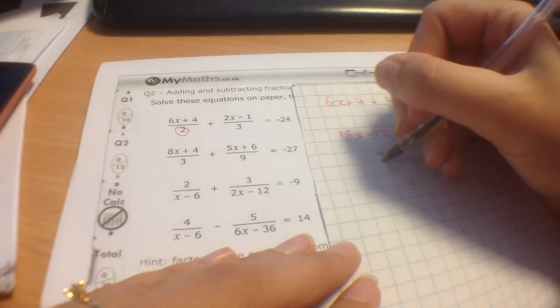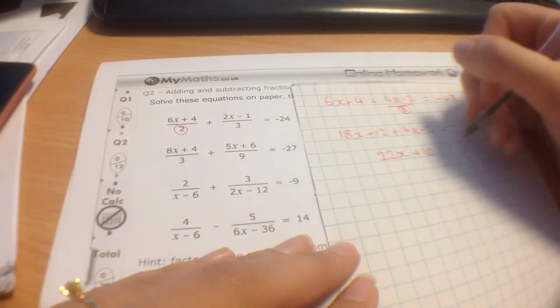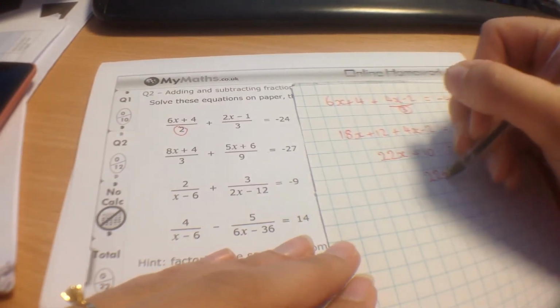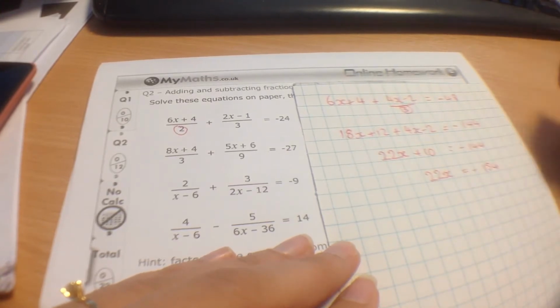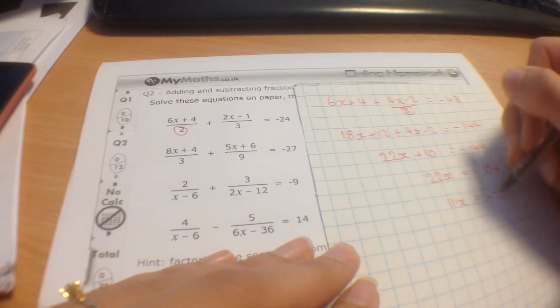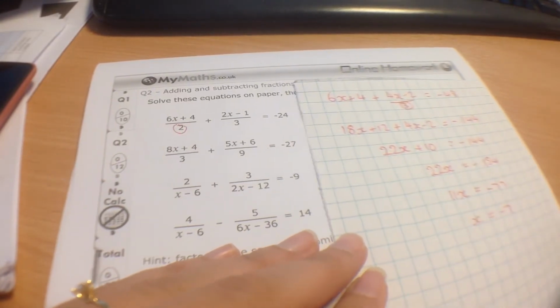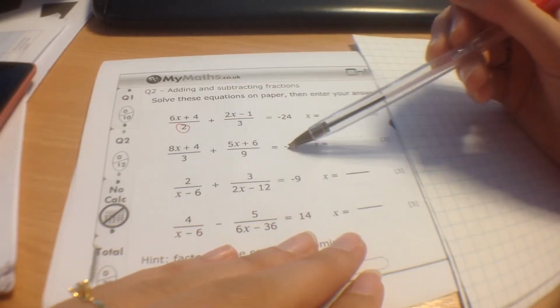Simplify it a bit: 22x plus 10 equals negative 144. Then solve as normal. 22x equals negative 154. That might look awful, but if you halve it and then divide by 11, it ends up with minus 7. This one is very similar, so I'm not going to go through it.